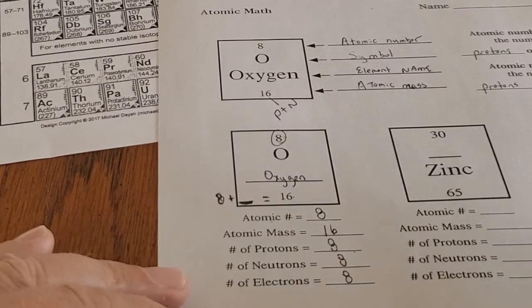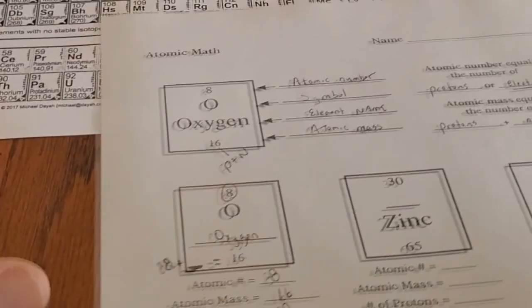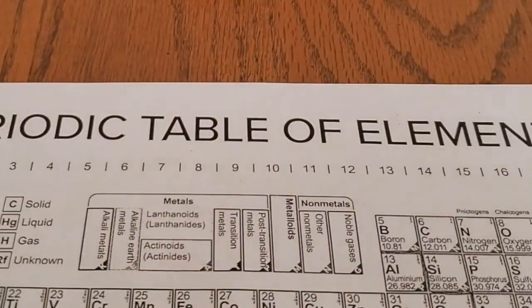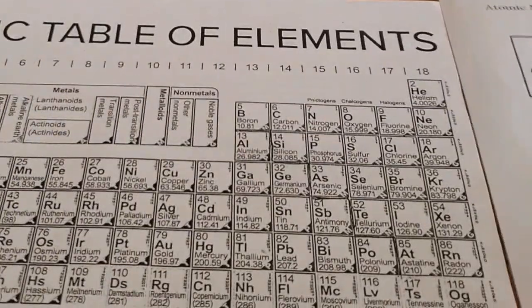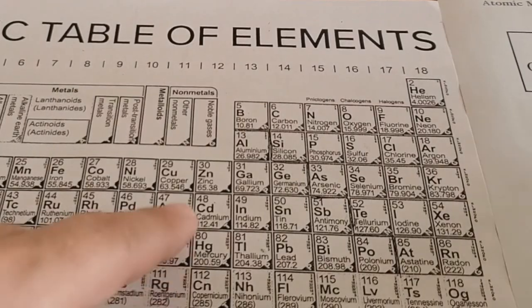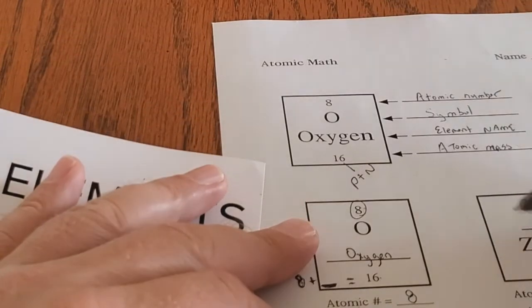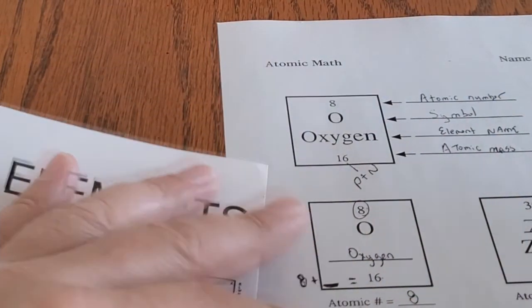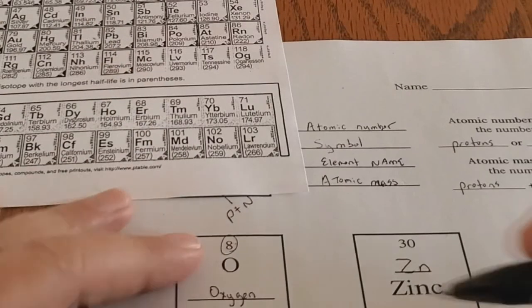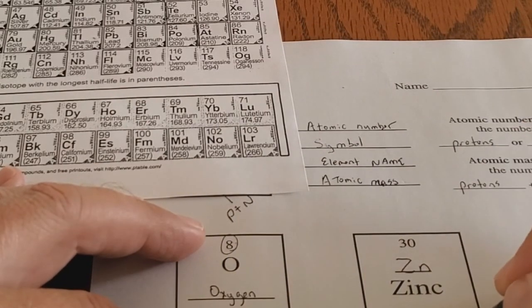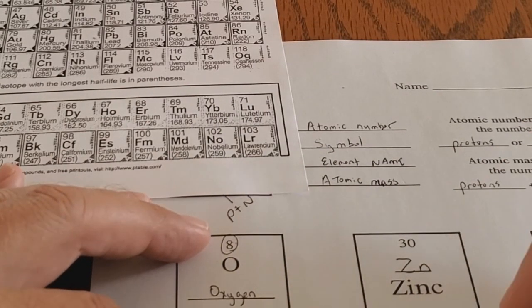Okay. For the next one, we have zinc. Find zinc on the periodic table. Number 30. Number 30 here shows you that the symbol is capital Z, lowercase n. So I'll fill that in. The atomic number is this number on top. That's 30. The mass is the number on bottom, which is 65.